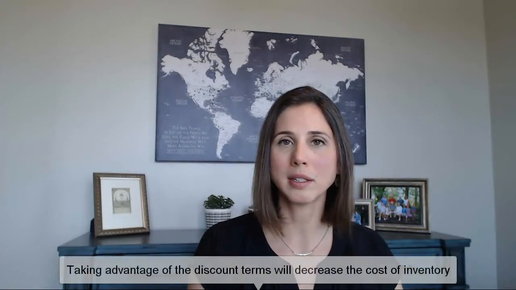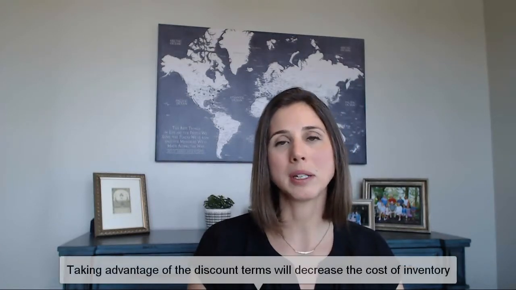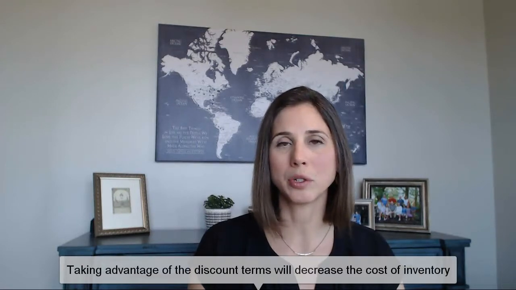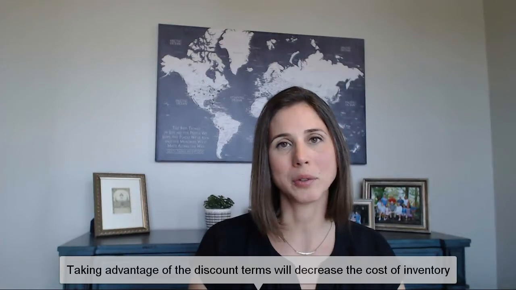So what happens if the discount terms are utilized? Well, the amount that's being sacrificed to acquire the inventory is ultimately reduced. Therefore, the inventory account is reduced by the amount of the discount taken. This discount is considered normal and necessary, and it will reduce the inventory balance.